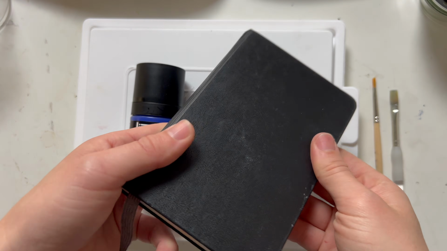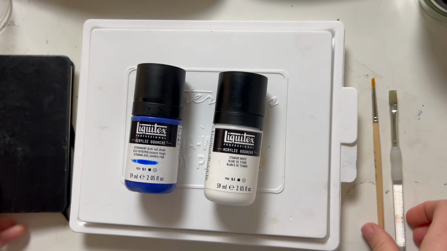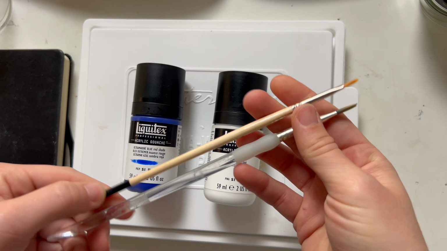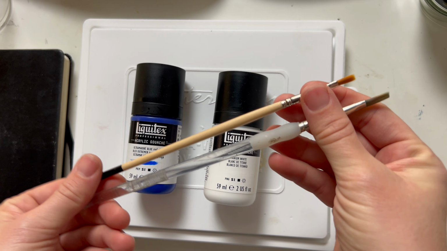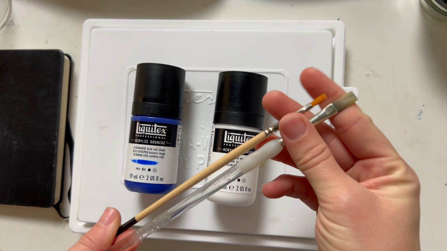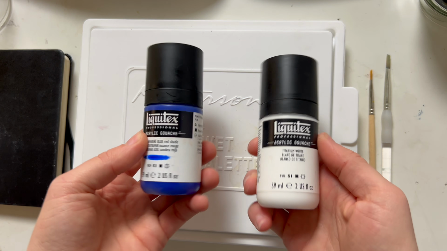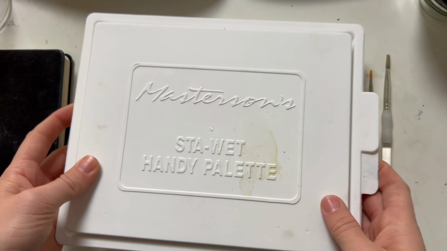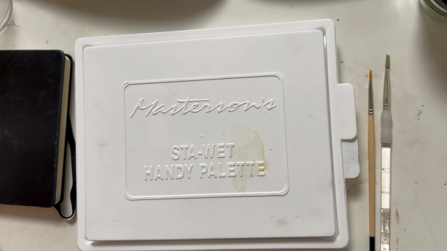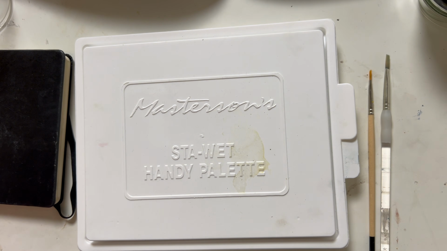For materials, I'll be using my Moleskine art sketchbook. I'll also be using some small brushes. These are flat brushes. They're cheap craft brushes I got from the art store, but they are synthetic flats in two sizes. And then I'm going to be using acrylic gouache paint. This is the acrylic gouache from Liquitex. I have white and blue. I have my Stay Wet palette to be able to mix the paints, and then I have a paper towel and some water. And I also have a pencil.